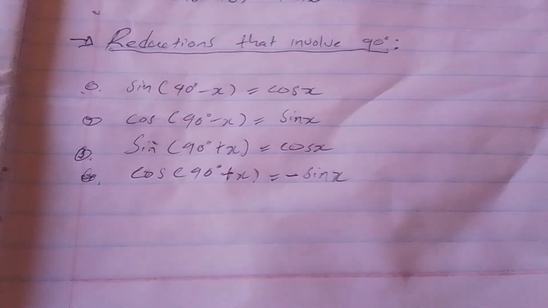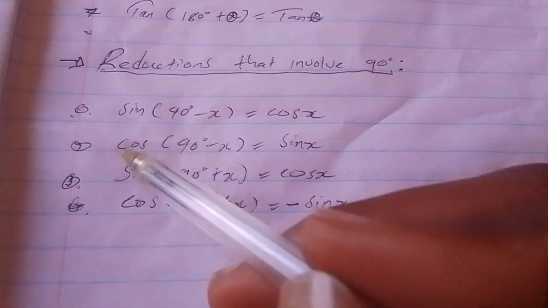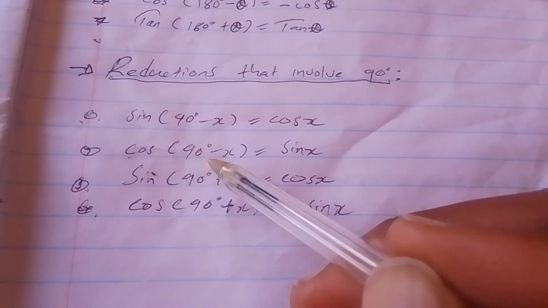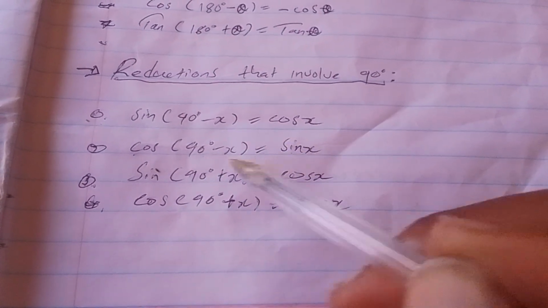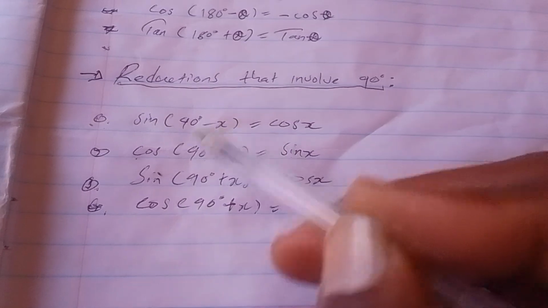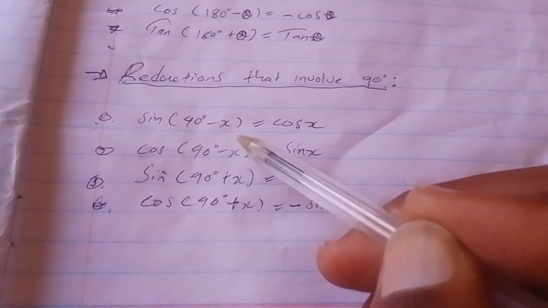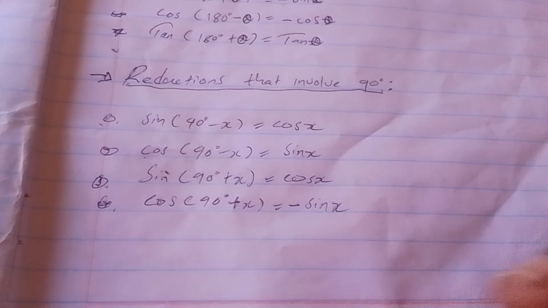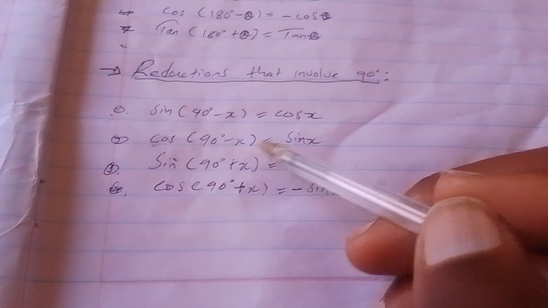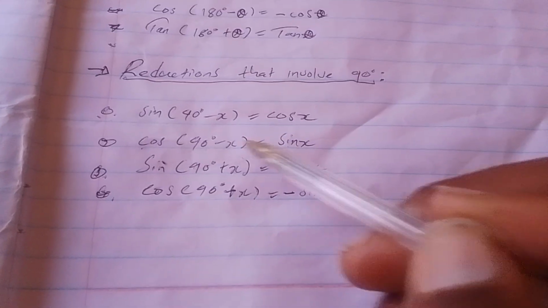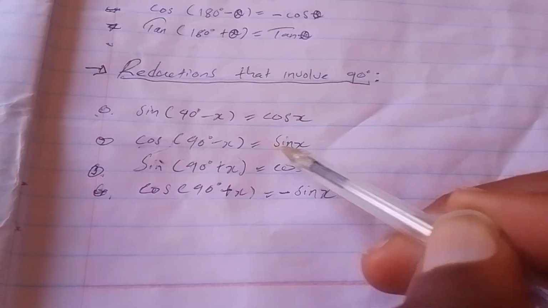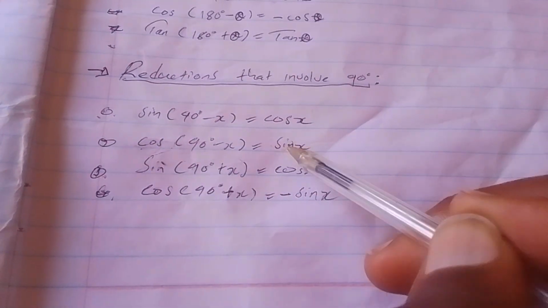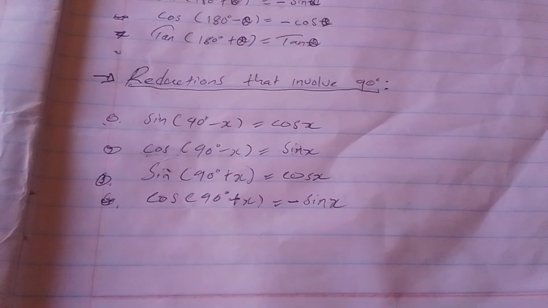This is just the way it is. You have to know this. So we have cos of 90 degrees minus x is equal to positive sine x. It's positive because it falls under which quadrant? The first quadrant. 90 degrees minus x, minus theta, minus delta, whatever angle that is, it will be positive on our first quadrant, but it changes this identity. It's no longer cos, it's now sine. That's why I've said they become friends now.